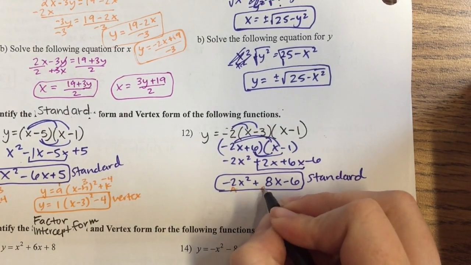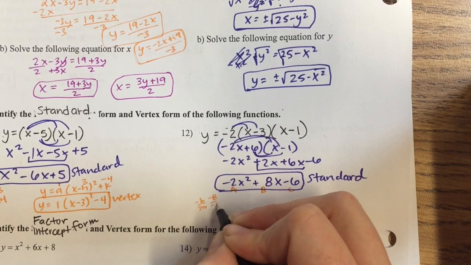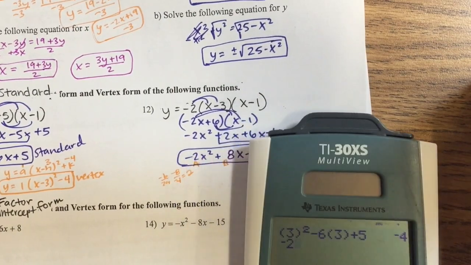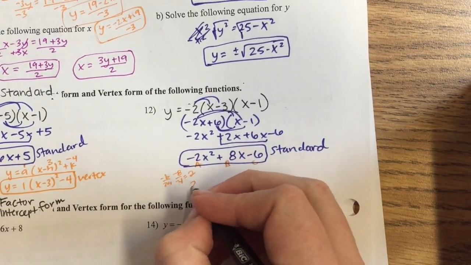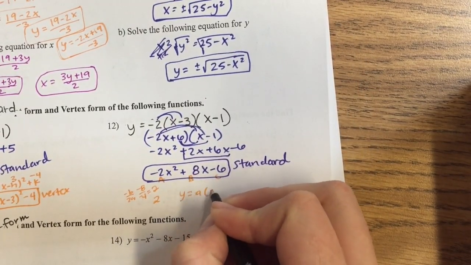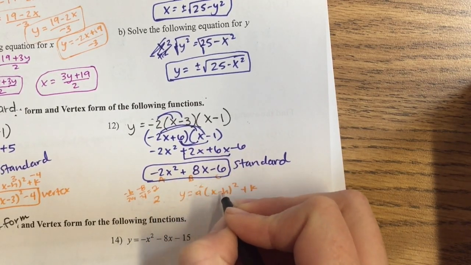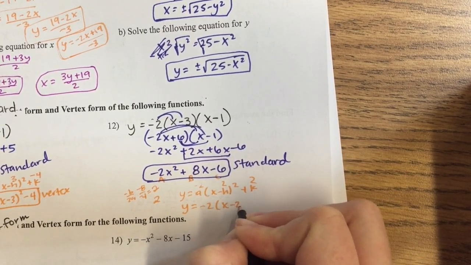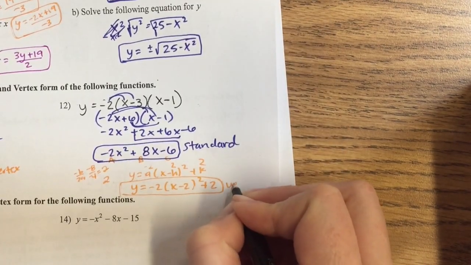Then I have A, B, C. Plug in the 2. So I get y equals a(x minus h) squared plus k. A is a negative 2, h is a 2, k is a 2. For vertex form.